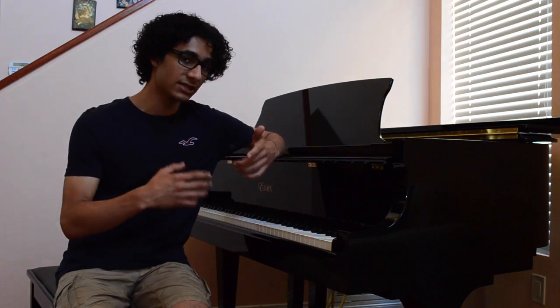So hopefully this gave you a better understanding of how keys work in music, and hopefully by now you can get from the name of the key to the key signature, and also vice versa, go from the key signature and find out what key we're in.